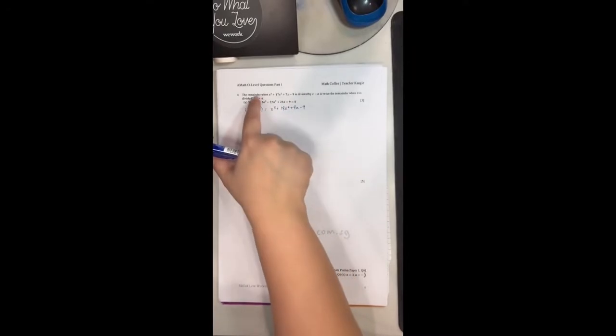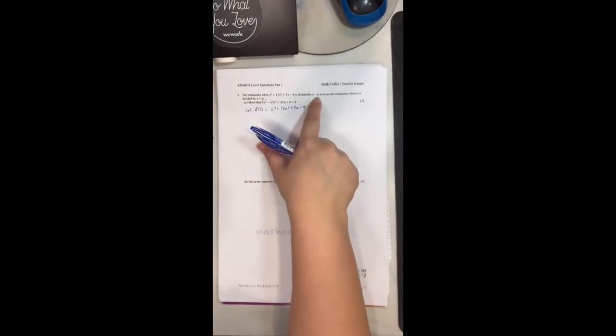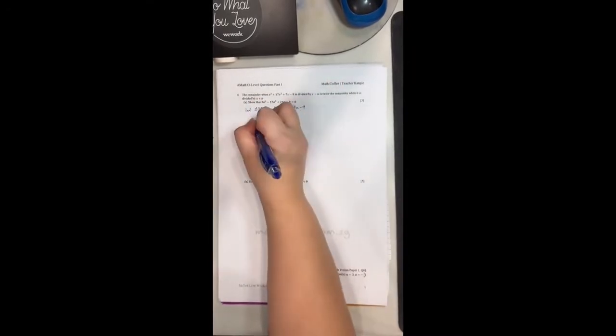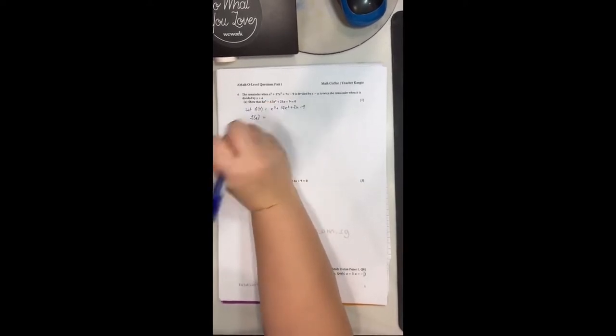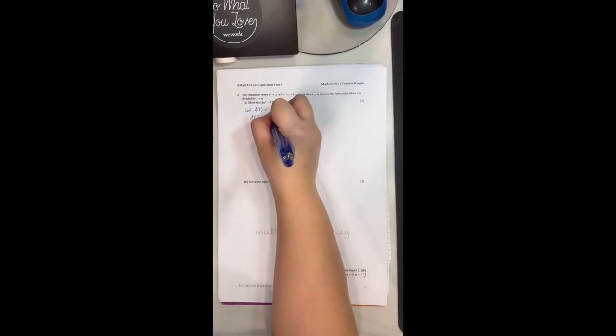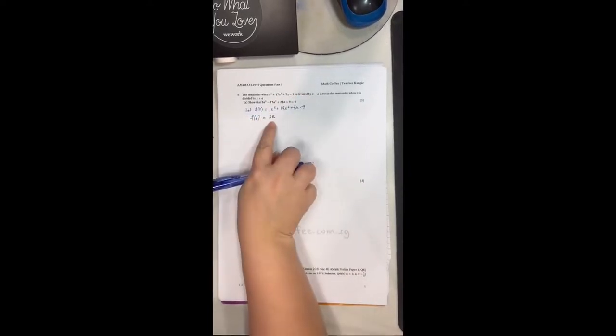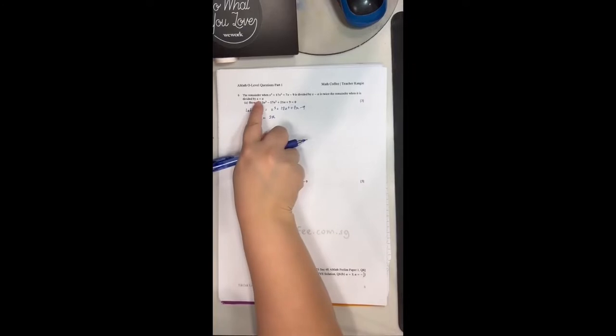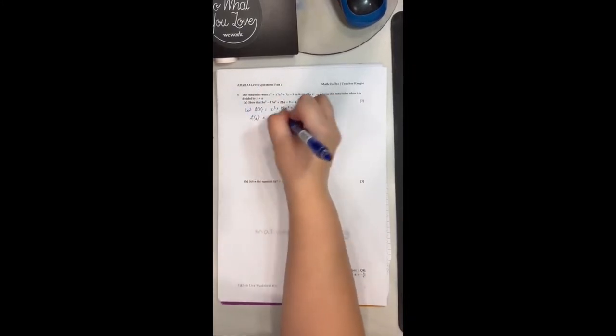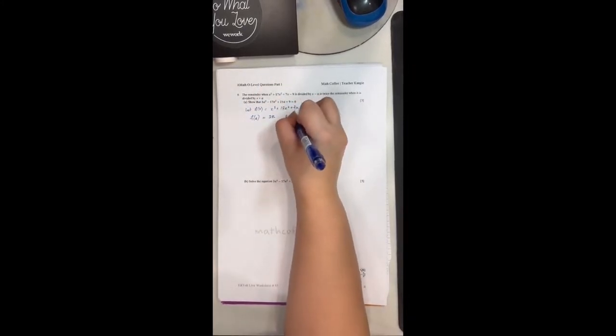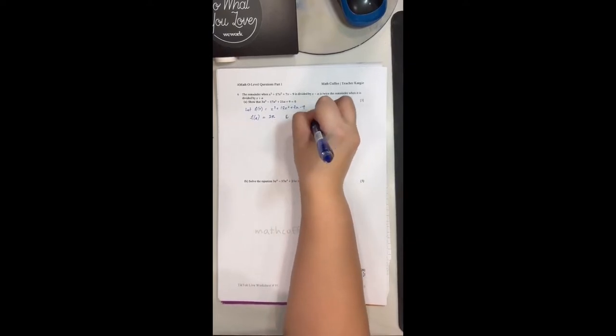Now they tell me the remainder when divided by x minus a is twice the other. So I sub in my a, and I put it as 2r. Then when divided by x plus a, my f of minus a is r.